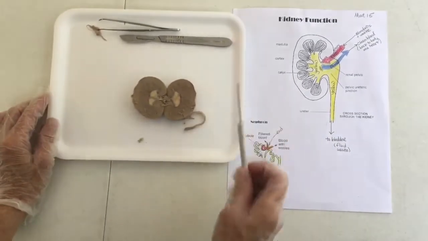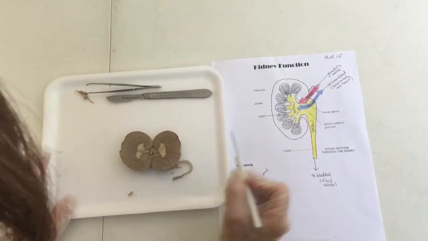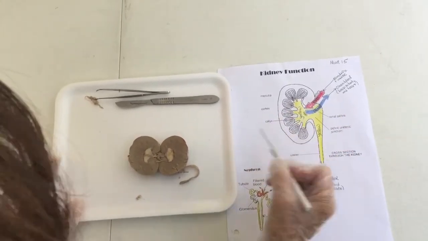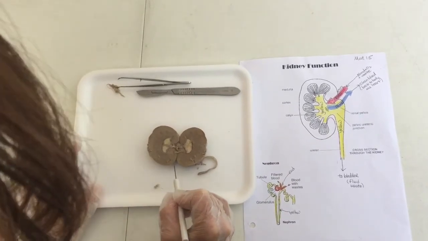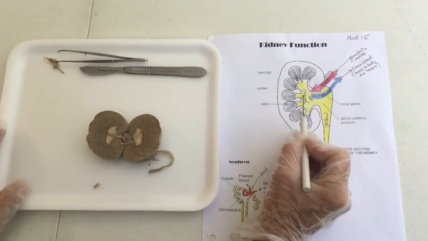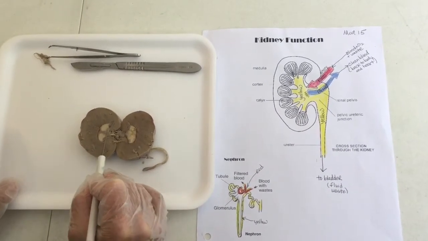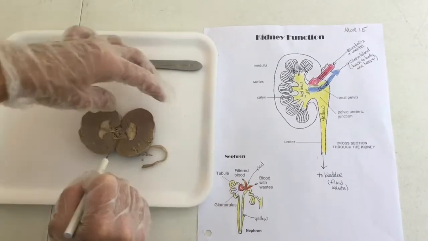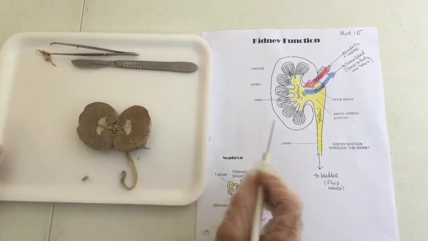Okay, so I know you're wondering what is all this? Looking at our picture, this part we talked about is called the cortex. That's this outer side. It doesn't seem like much, but that's where all the amazing filtration and absorption is happening, and we'll talk about that further. Inside here, this is called the renal pelvis. That's this area here, and that's where the waste or urine will collect before it goes out the ureter and down to your bladder.